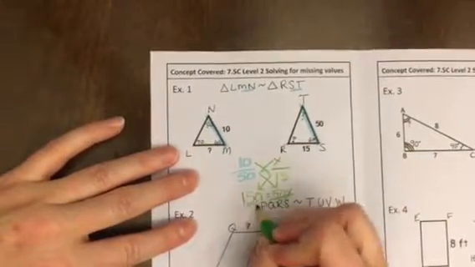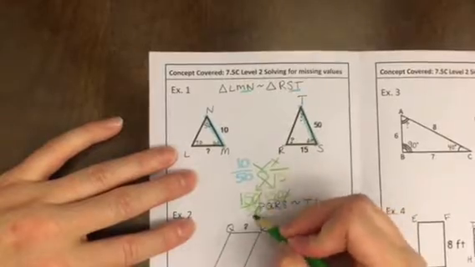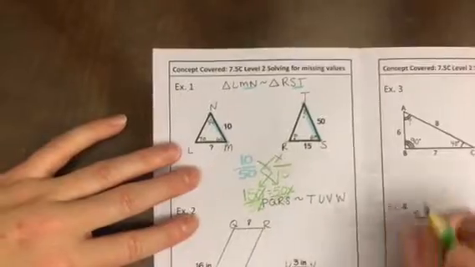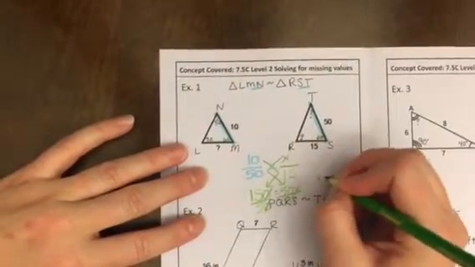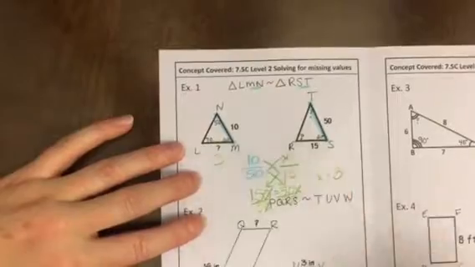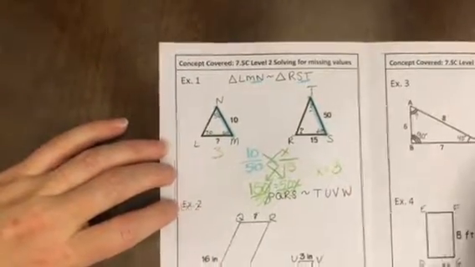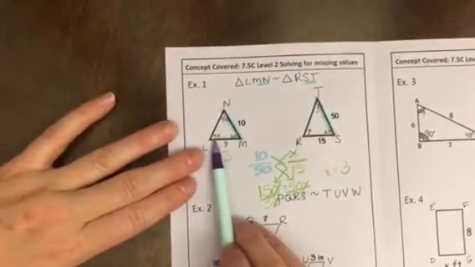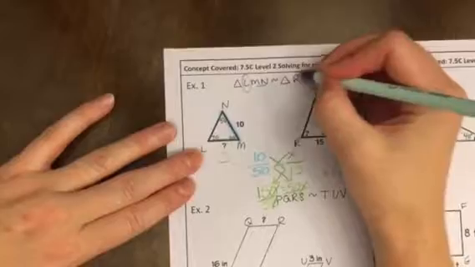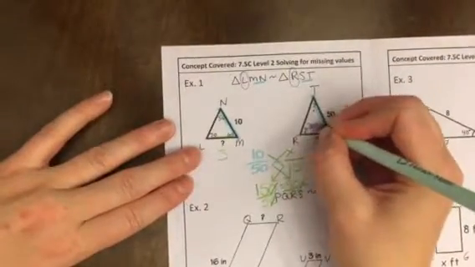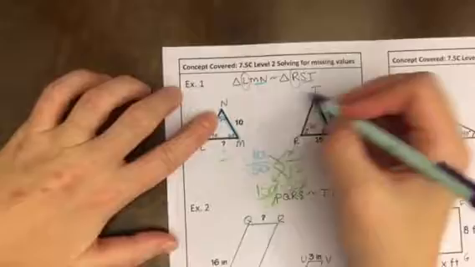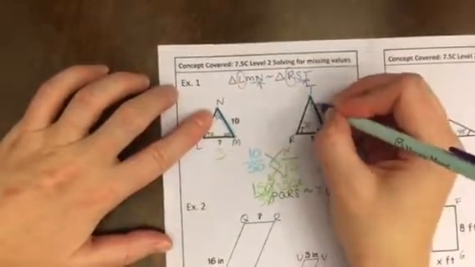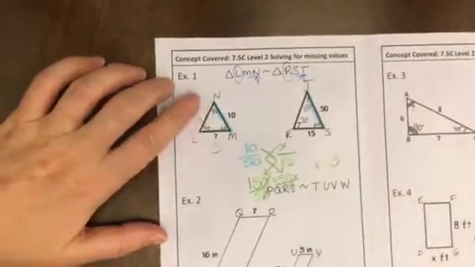It kind of goes into the next problem. I can cancel out common zeros. 15 divided by 5 is 3. So x equals 3. So this measure is 3. Okay, one other thing on here is asking for these angles. L and R are corresponding, so that means this is 70. And then N and T are corresponding, so that means that this is 50 degrees.